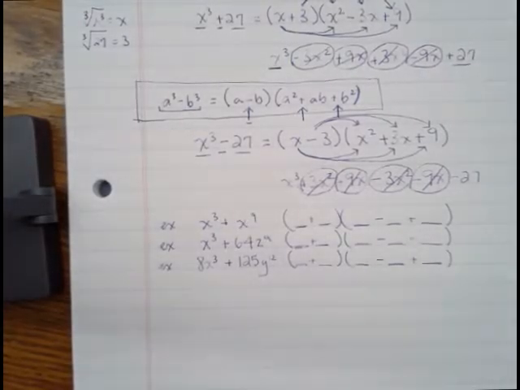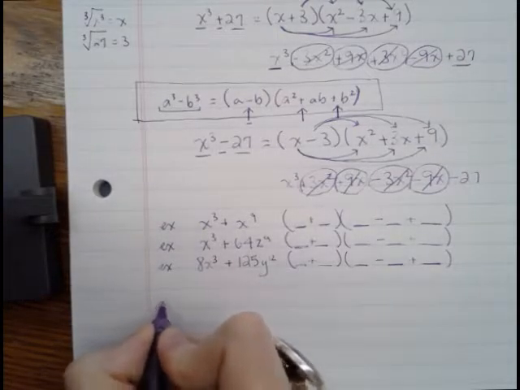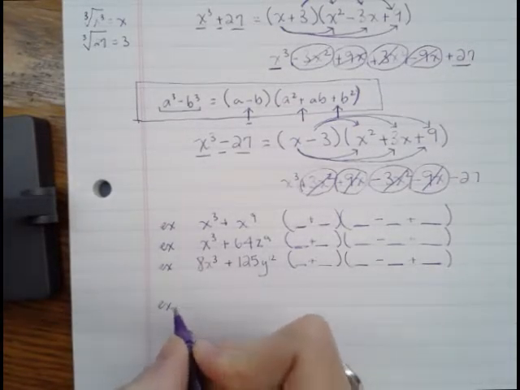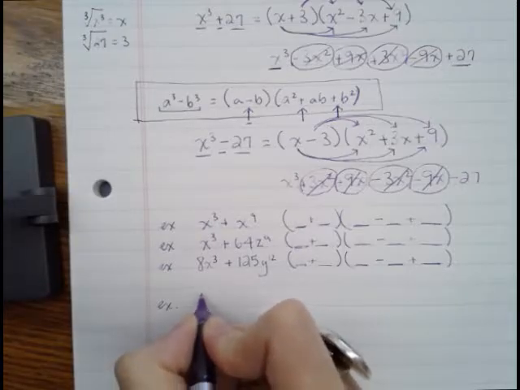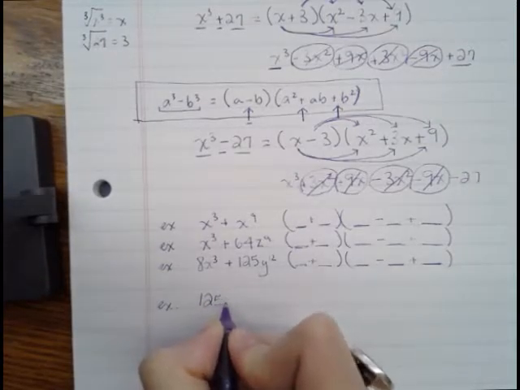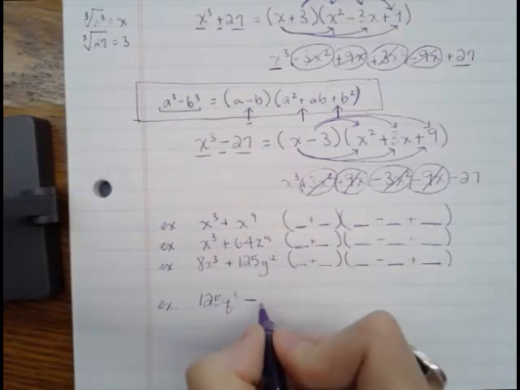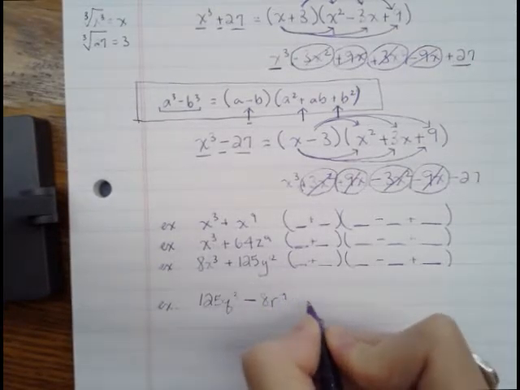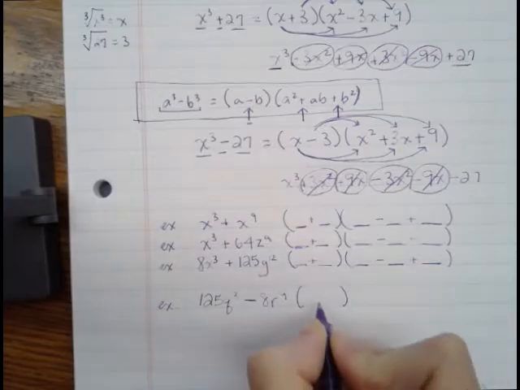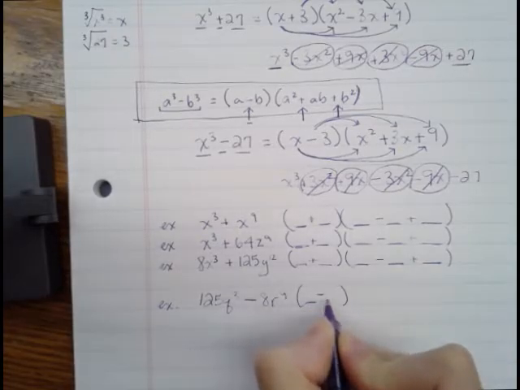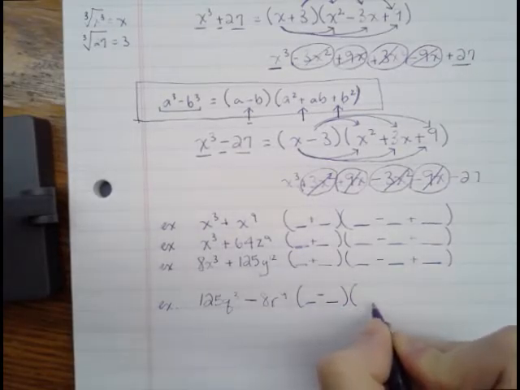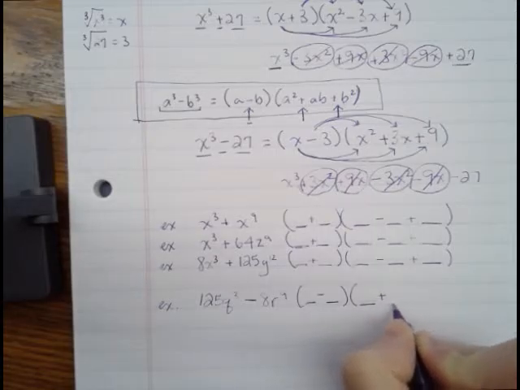And then the last one I want you to try is the one that we did in class. We made an example in class. Okay, well actually it's a little complicated, but I want you to try it anyway. 125q cubed minus, now this one is going to be the difference, 8r to the 9th. So what is that going to look like? It's going to have a minus here, something minus something, and then these are all going to be pluses.